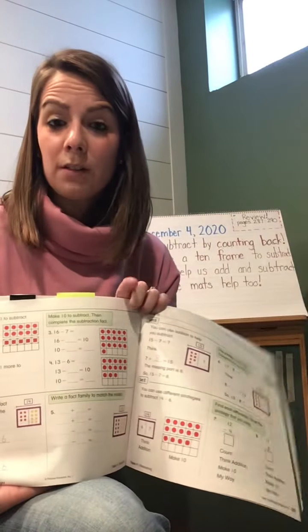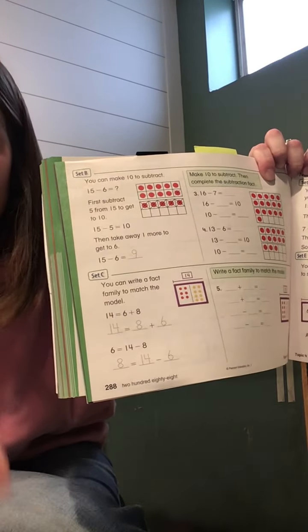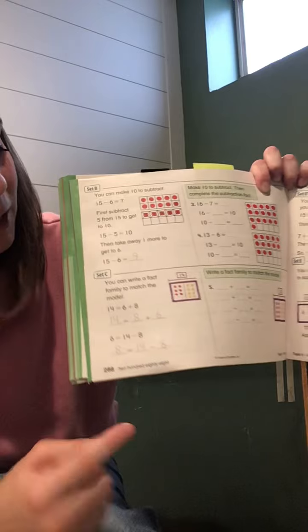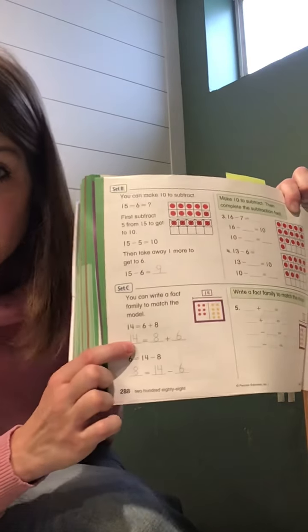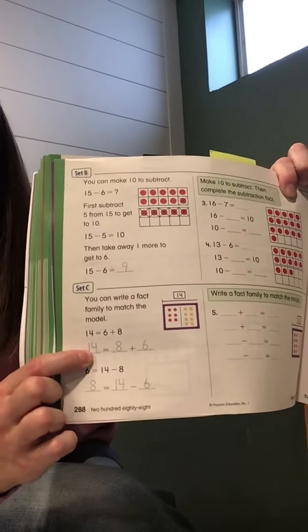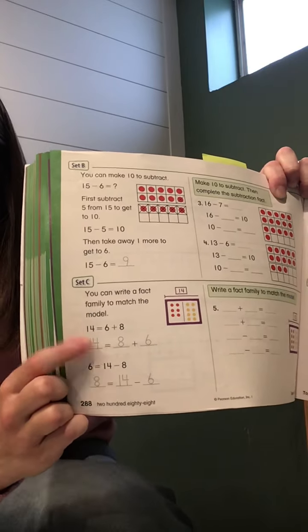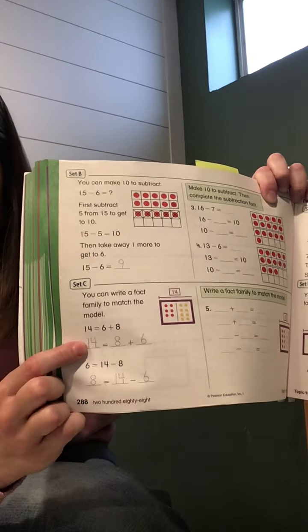Let's sing our song. The addends can be flipped. The addends can be flipped. Hi-ho, the dairy-o, the addends can be flipped. The sum stays the same. The sum stays the same. Hi-ho, the dairy-o, the sum stays the same.